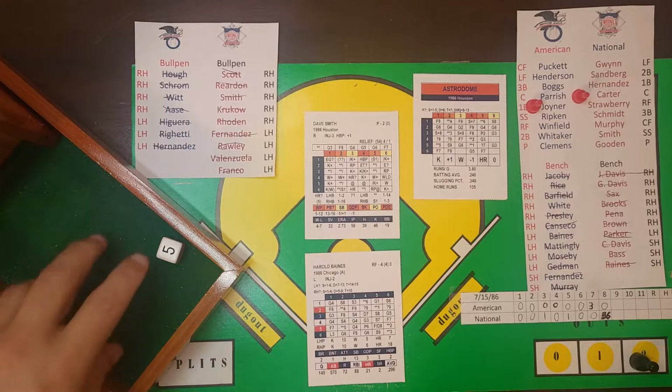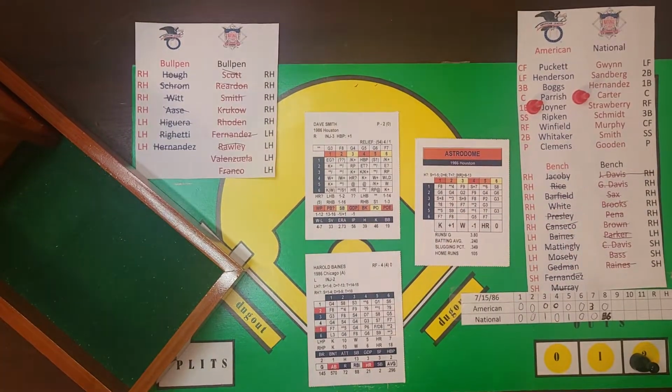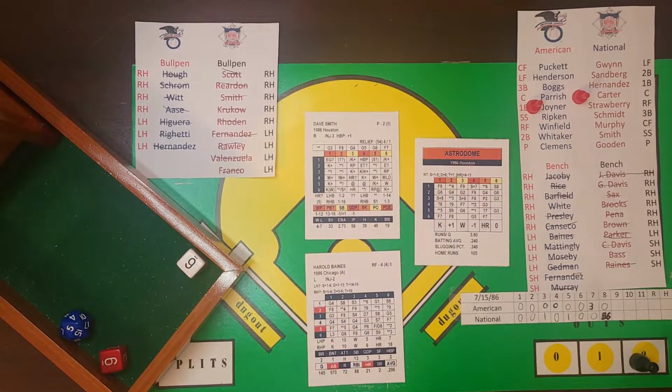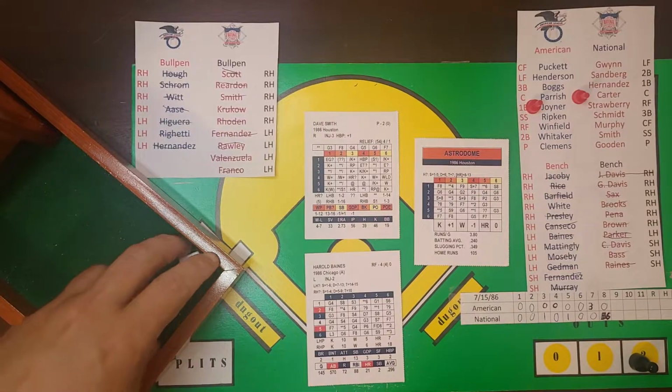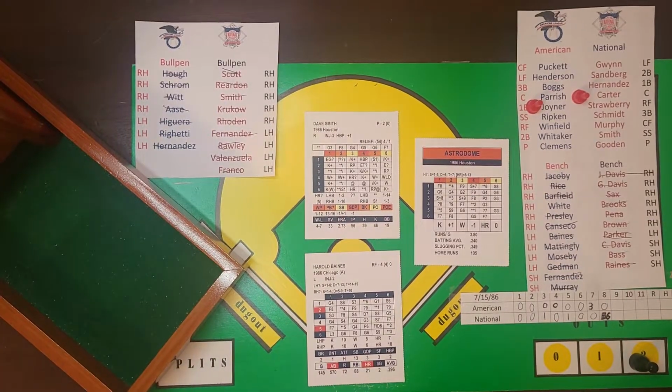4-5, and that is the ballpark card. So going to the Astrodome. 6-6, that's a blank, so we're going to the rare play chart. Wouldn't you know Harold Baines would produce a rare play? All right, 61 on a rare play.